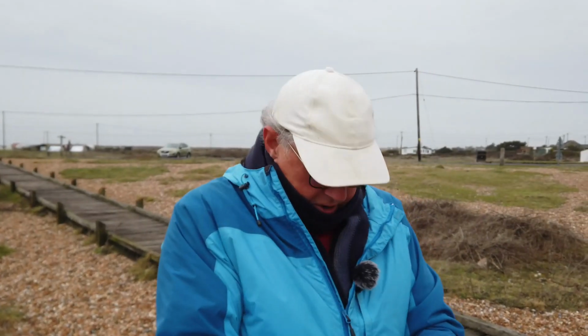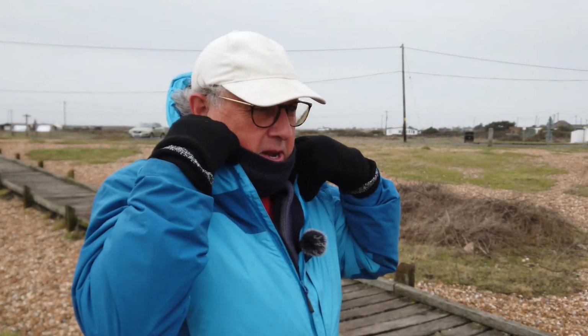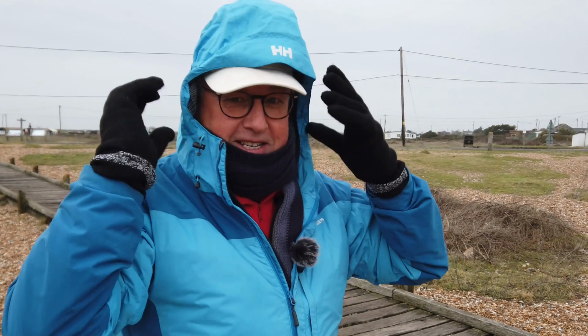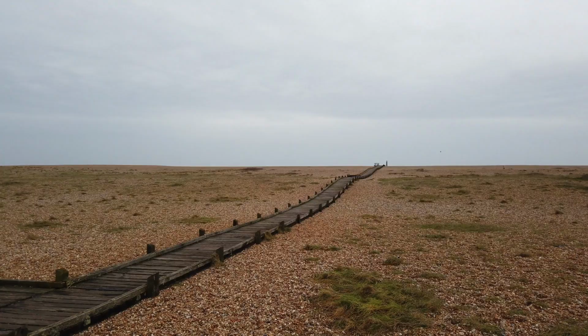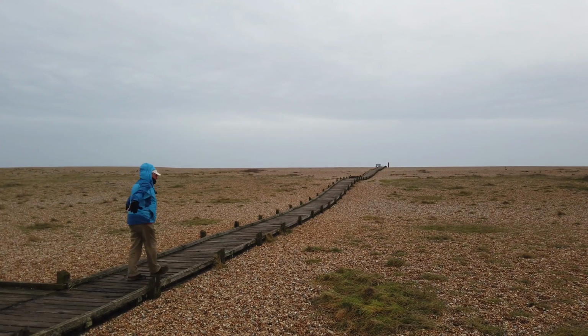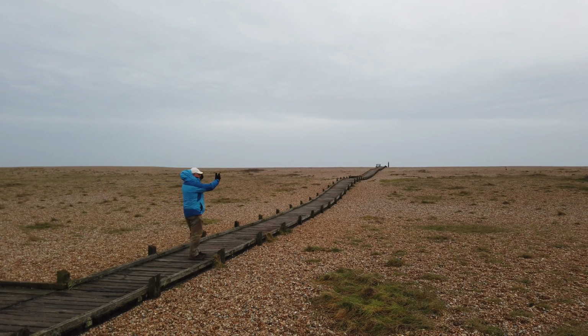Well, whoever thought about doing minimalist photography in winter? And at Dungeness, I'm freezing, I'll have you know. All for the sake of photography, but it's a good thing. I've got this scene, and I think it is the epitome of minimalism. We've got this walkway that just goes off to the horizon, and I've taken it, and I want to take it in such a way that we don't get any of the sea.